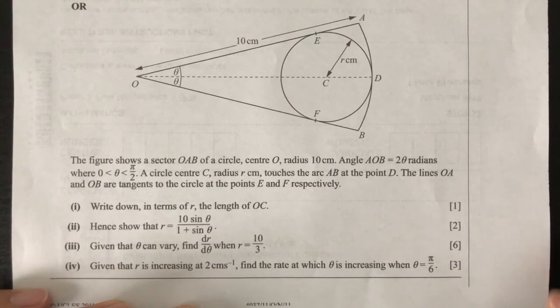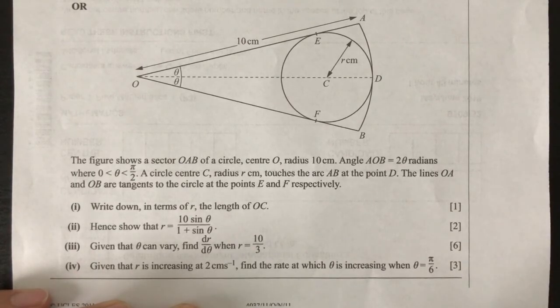So now let's give it a try to do the other questions. Here it is also a circular measure question. As you can see, we have a sector.